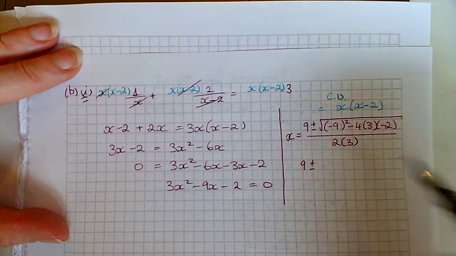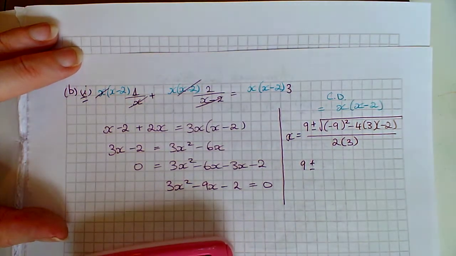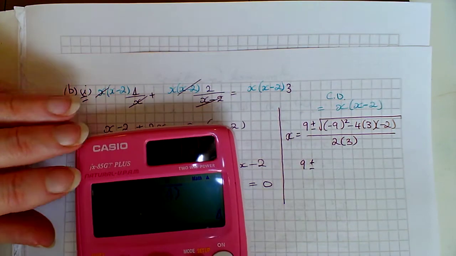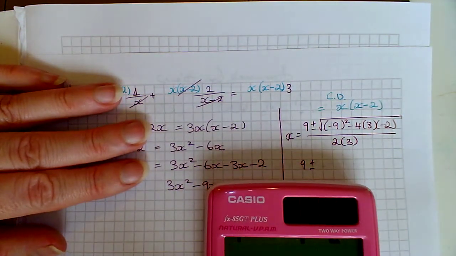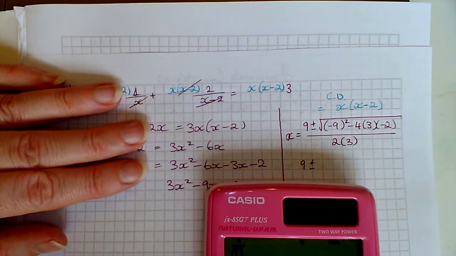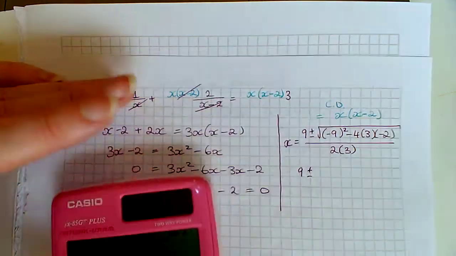And that gives me 9 plus or minus, well, I think it's going to be 15, but let's check. We've got the square root of 9 squared minus 4 by 3 by a negative 2. And that's the square root of 105.